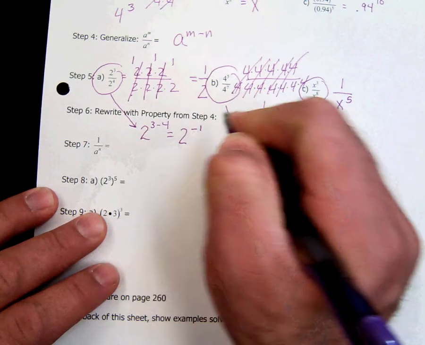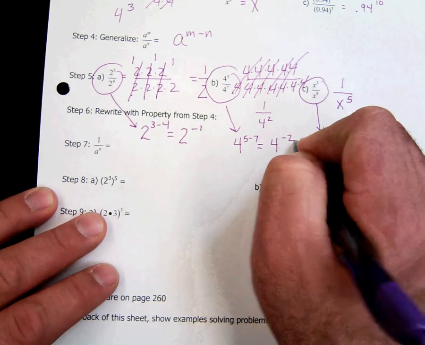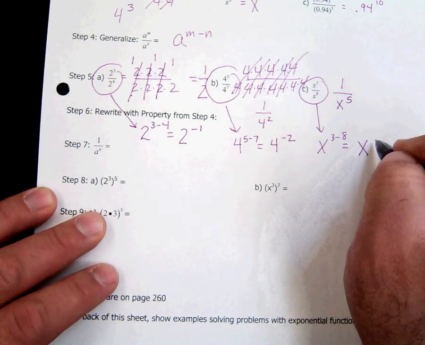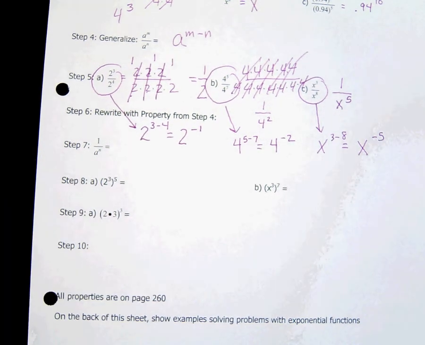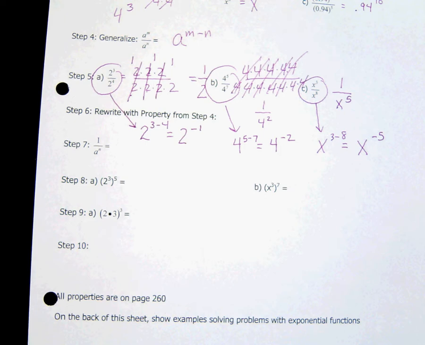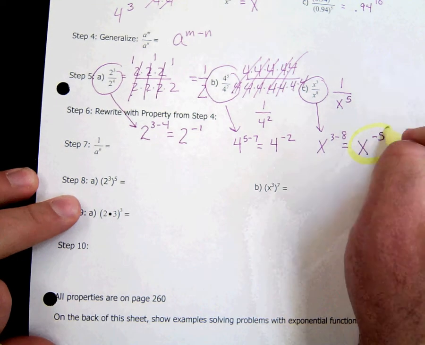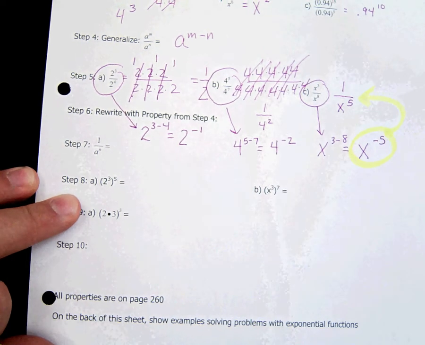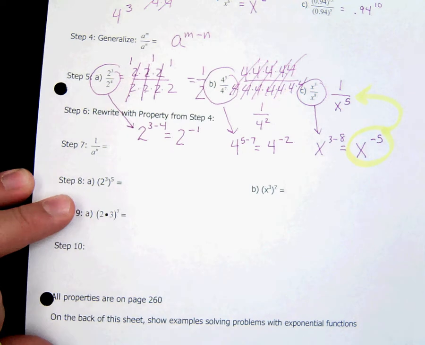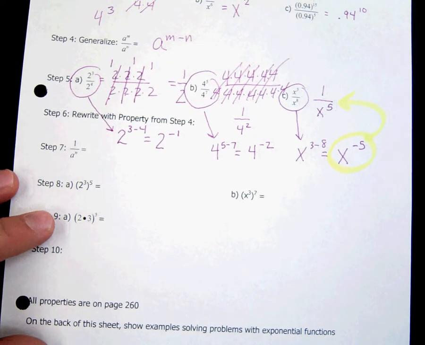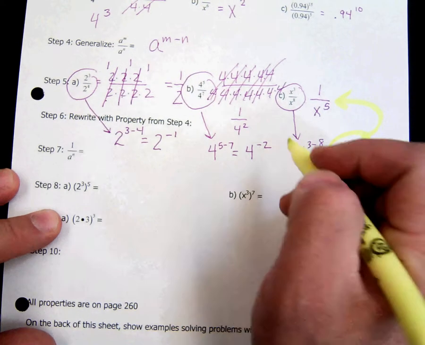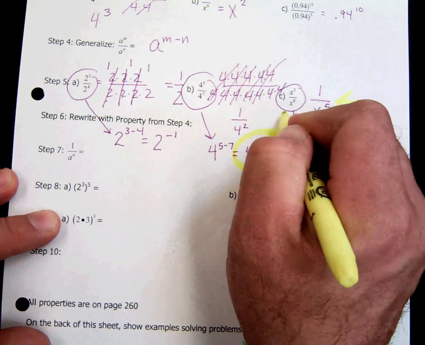The second one would be 4 to the negative 2. And the third one would be x to the negative 5. And that's where step 7 comes into play. They want you to then tie that in with, what do you do with a negative exponent? How do you rewrite it? If you have a negative exponent, how can you rewrite it?